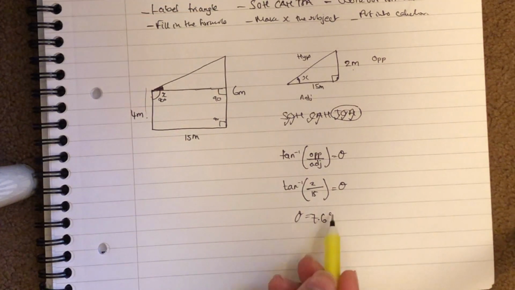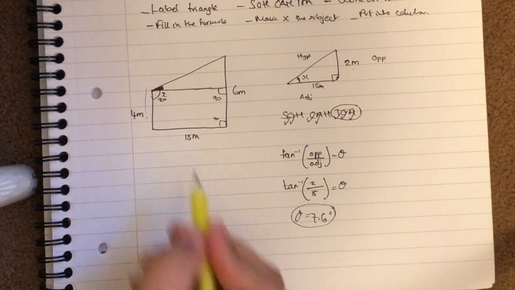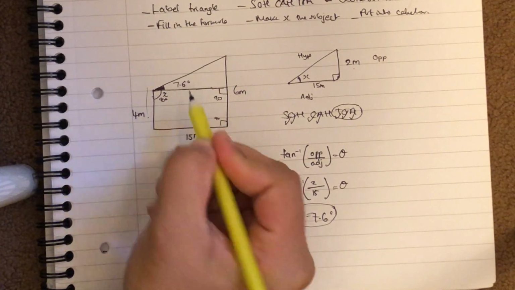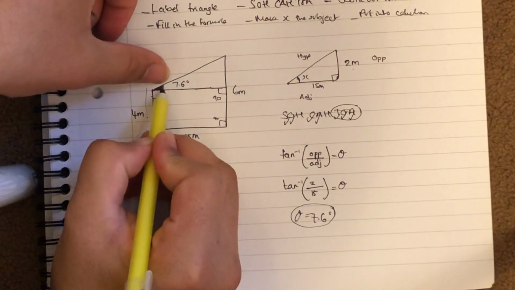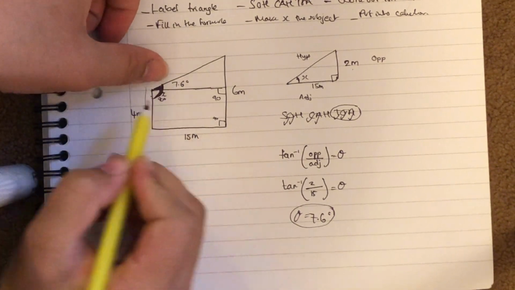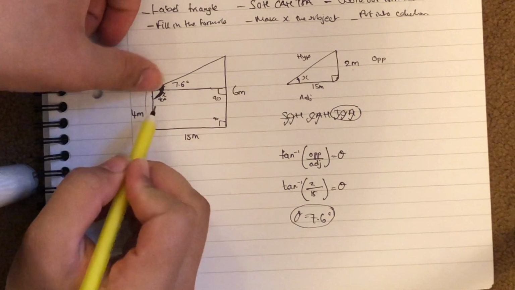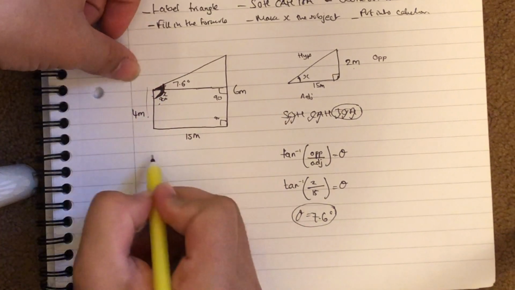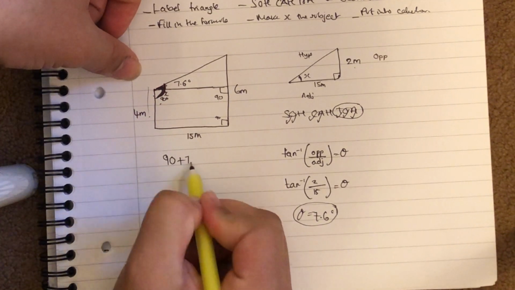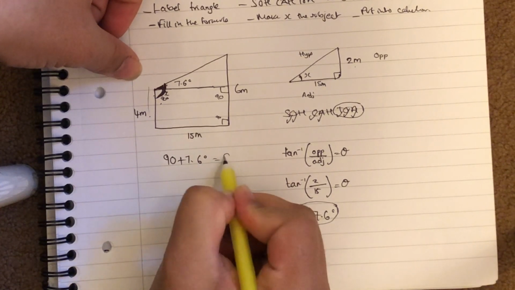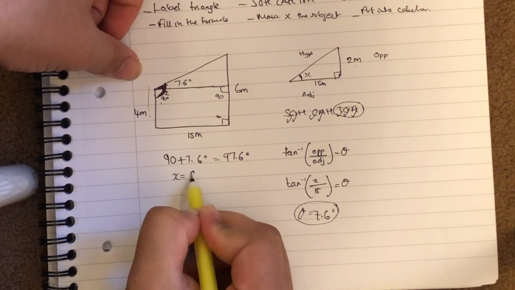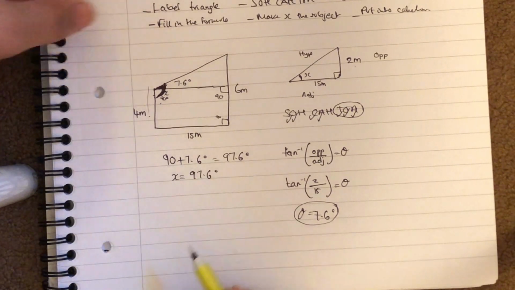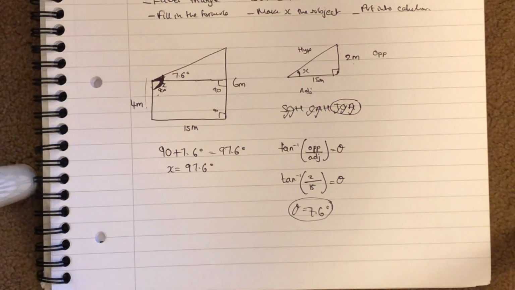Okay, so if my angle is 7.6 degrees, that means this angle here is going to be 7.6 degrees. But that's not what the question was asking. The question is asking me to work out the value of x here, which is 7.6 degrees and this 90 degree angle here. So I'm going to do 90 plus 7.6, which gives me 97.6 degrees. So my answer to this question is x would be 97.6 degrees. Okay, now let's do another exam style question.